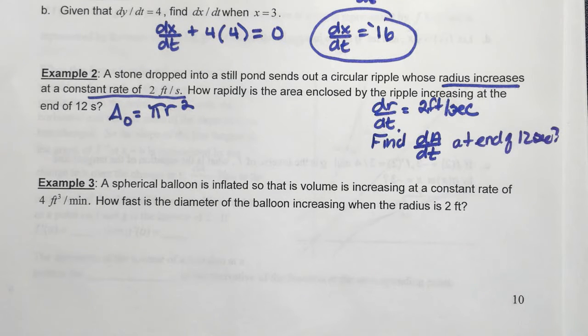Okay? So any questions on what I'm solving for or the pieces of information that I have found.